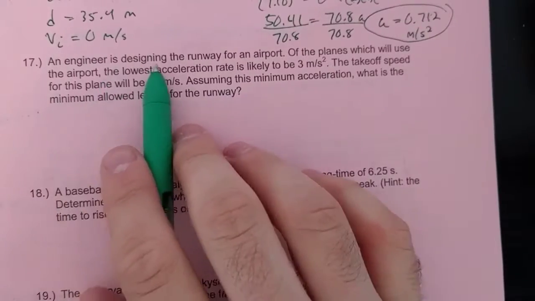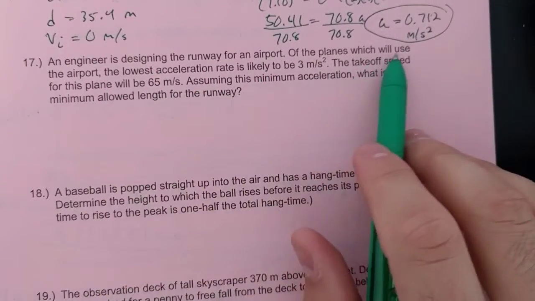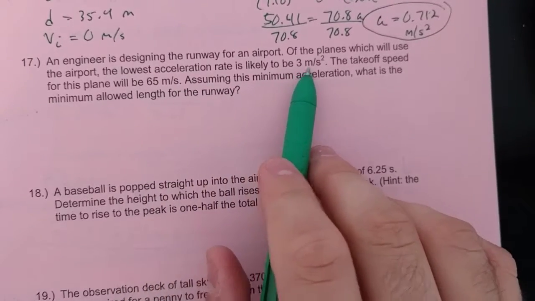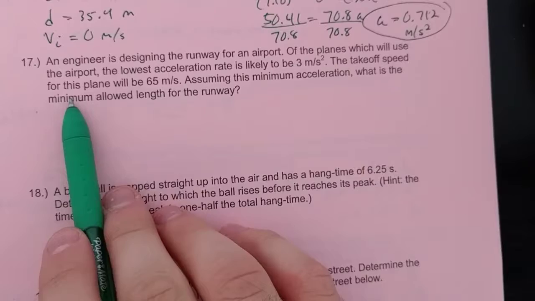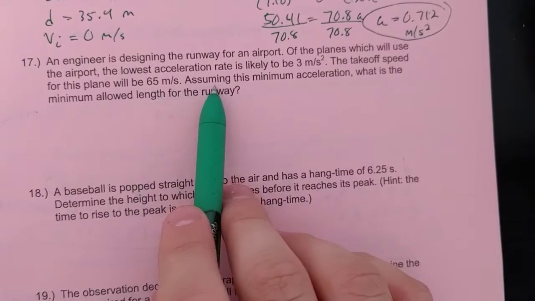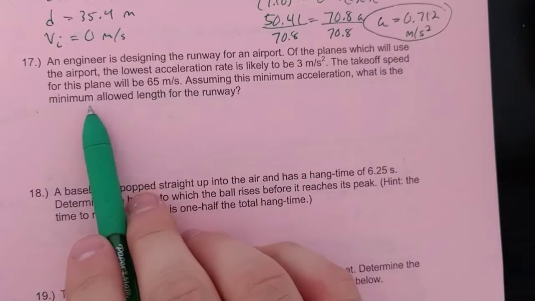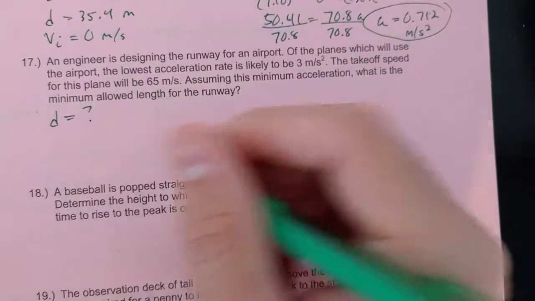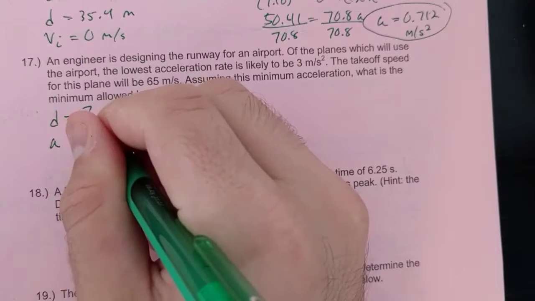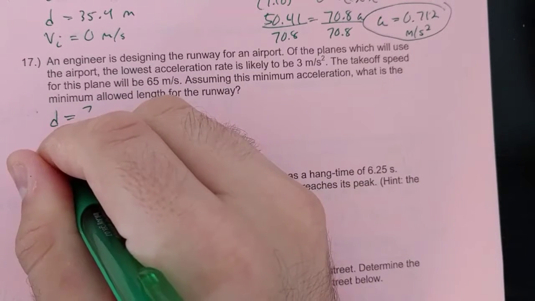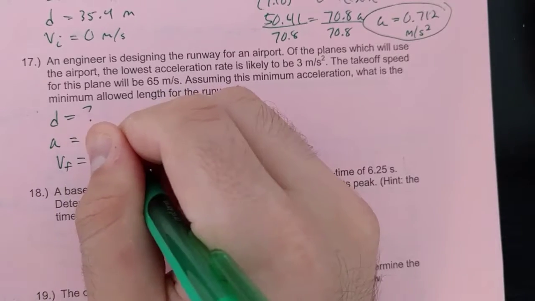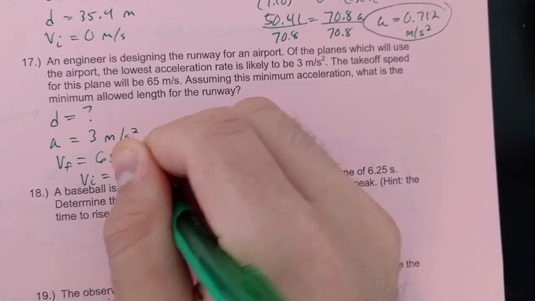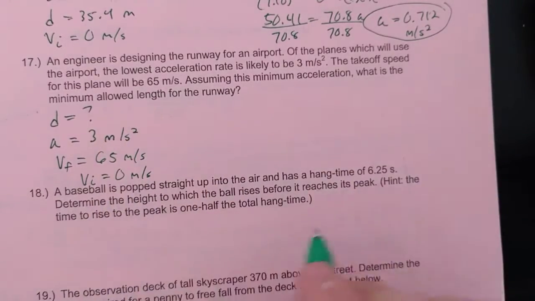17. An engineer is designing the runway for an airport. Of the planes which will use the airport, the lowest acceleration rate is likely to be 3 meters per second squared. The takeoff speed for this plane will be 65 meters per second. Assuming this minimum acceleration, what is the minimum allowed length for the runway? So the length would be your distance, is what we're looking for. Acceleration is given to us, 3 meters per second squared. Velocity final will be 65 meters per second. Velocity initial, we know that the plane starts at 0, and we're looking for distance.